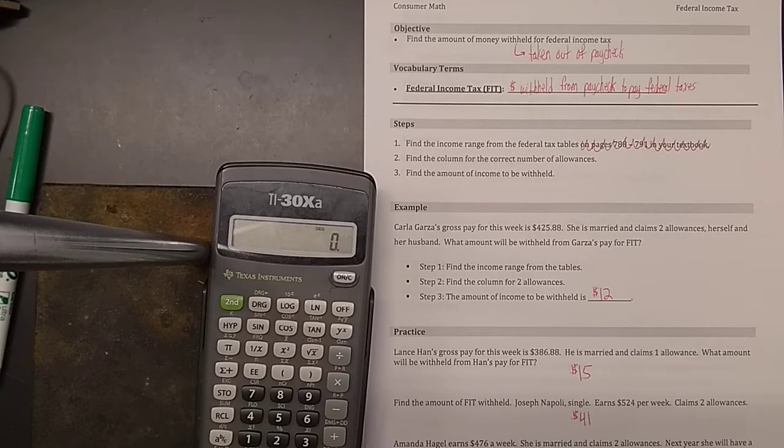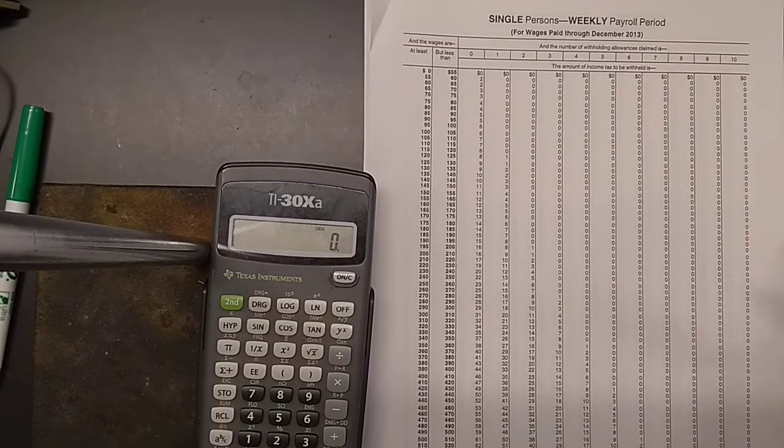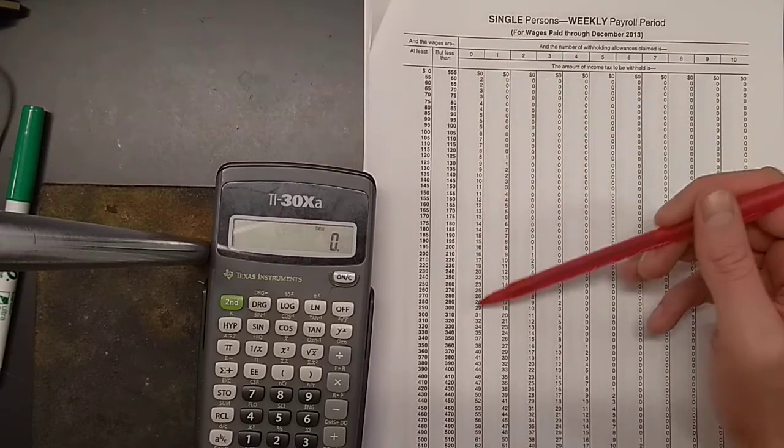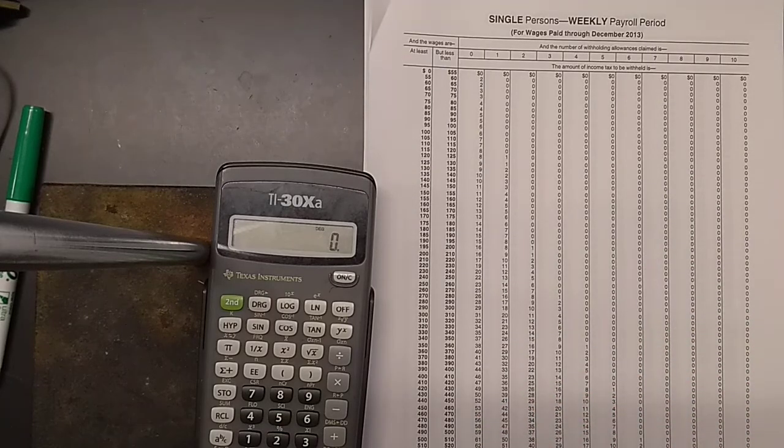Now, before we get to the last example, I do want to point a few things out. If you look at the patterns that emerge on this federal income tax table, you'll notice that the more money you make, the greater your weekly wages are, then the more money you have to pay in federal income tax. And that makes sense. People who make more money are able to pay more money in taxes, okay? It's not a proportional amount.